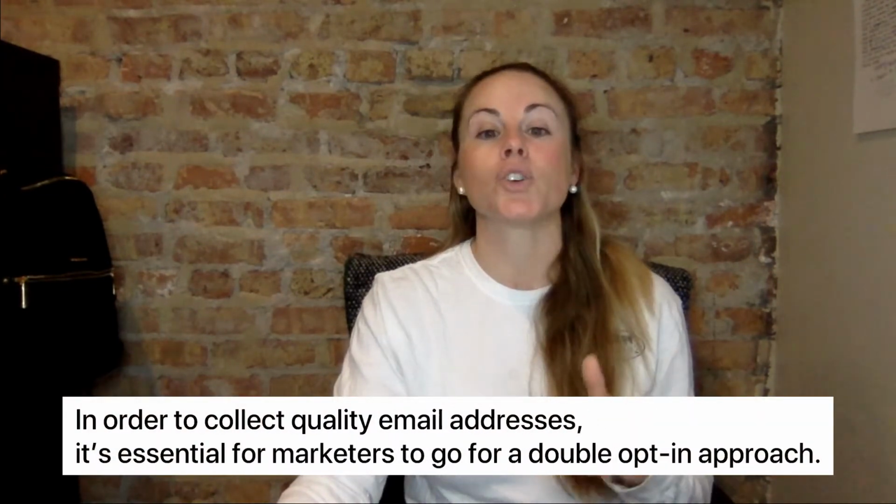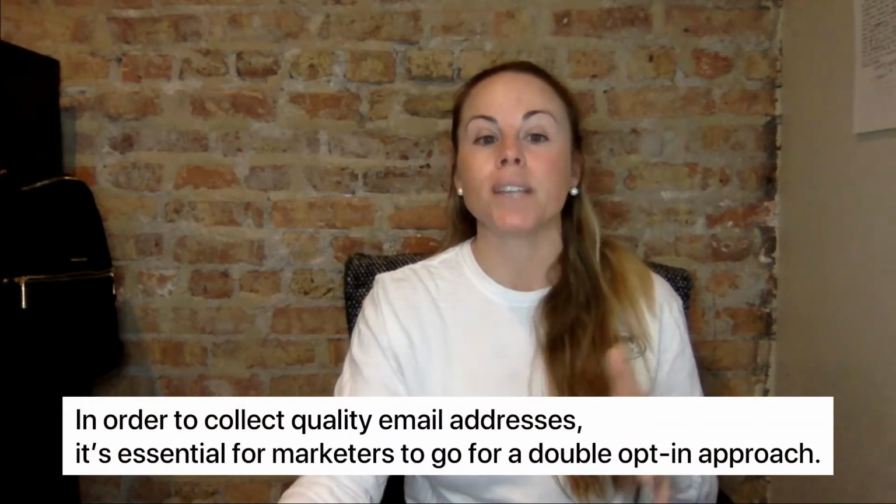A low quality email database will have a higher churn rate, ultimately affecting the email deliverability and maybe even landing you into spam traps. In order to collect quality email addresses, it's essential for marketers to go for a double opt-in approach. Let the people think twice before they subscribe to your emails, and this will make sure that you have a genuine database and will reduce your list churn rate. Another approach is to have them opt in via email and SMS on the same form. That shows high intent for sure.